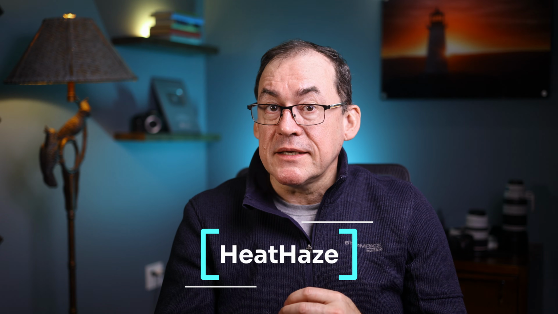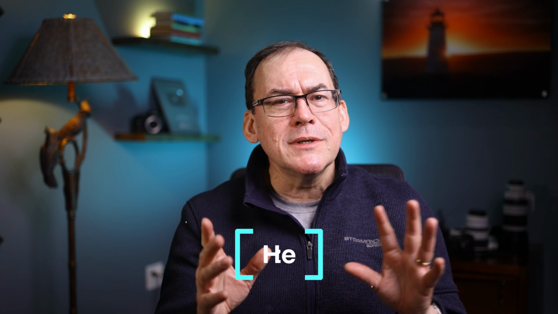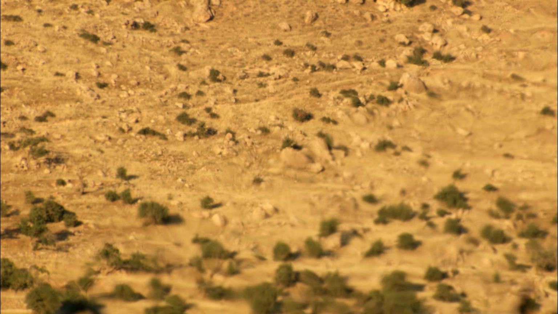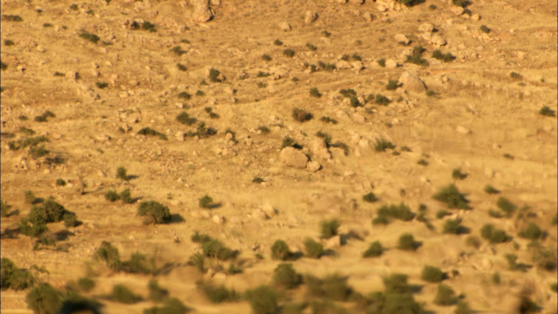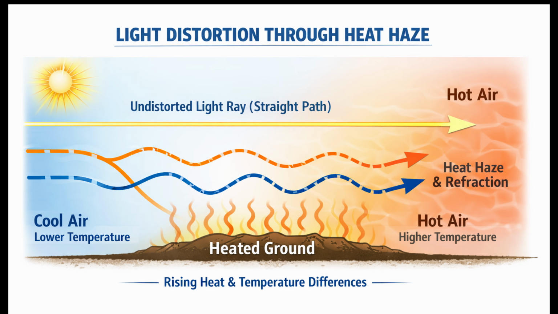The next issue, which is a sharpness killer, is heat haze. This is technically turbulence-induced refractive distortion. This is the same effect that creates mirages in a desert. When the ground or surface water is heated, it radiates heat upwards. And as different temperatures of air mix in layers, any light passing through the different refractive indexes of the different temperatures makes them bend and curve.